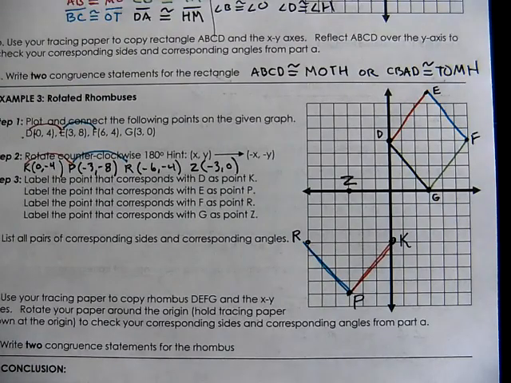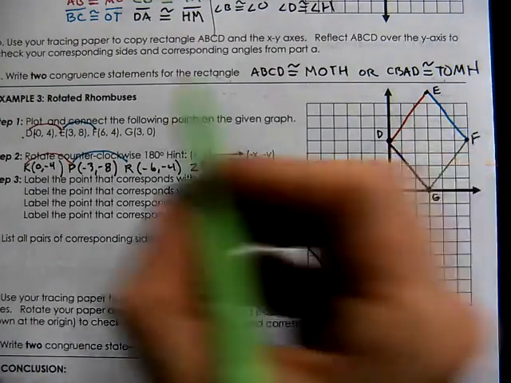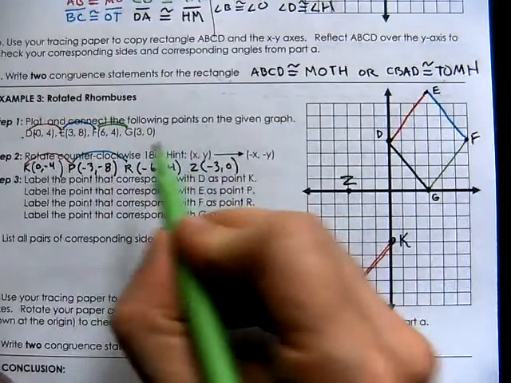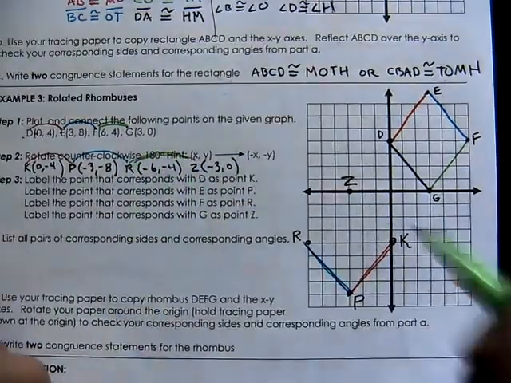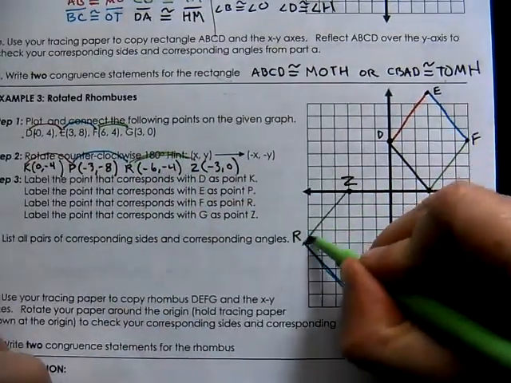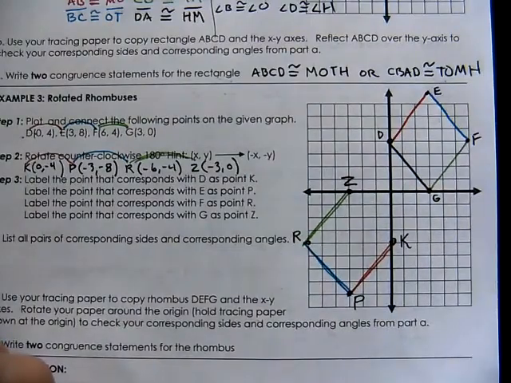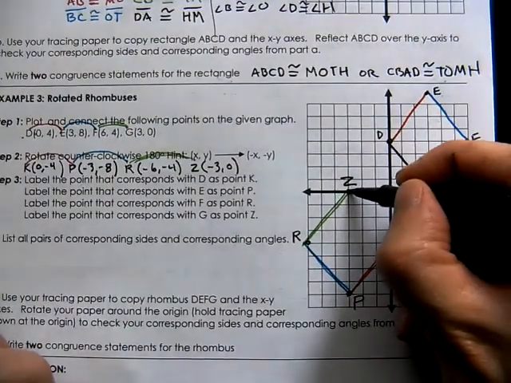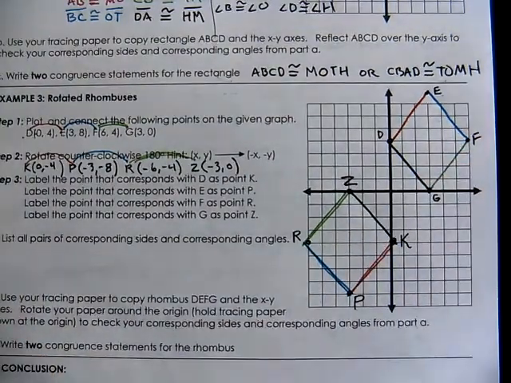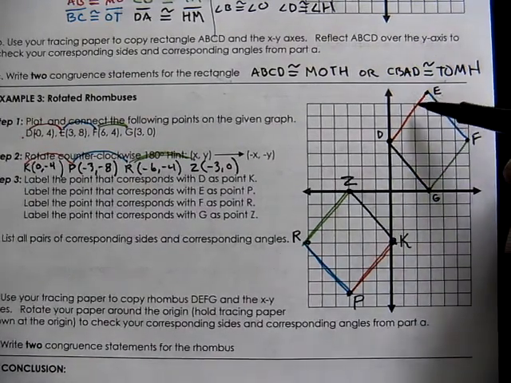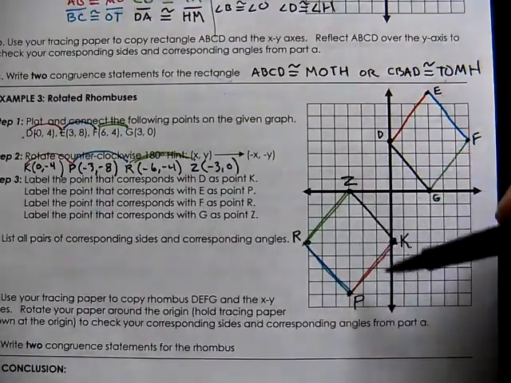And then my third color, green, I use that from F to G. So F to G pairs up with R to Z. And then there's only one side left, so of course that would be the fourth and final color, the black. So when you do the rotation, it's a little bit easier to see now that this first side in red rotates all the way over here.